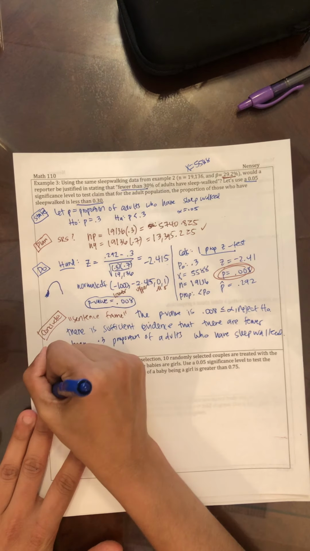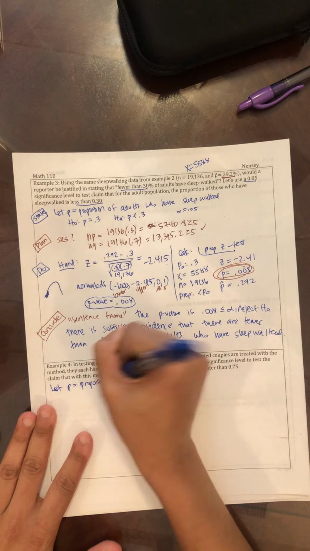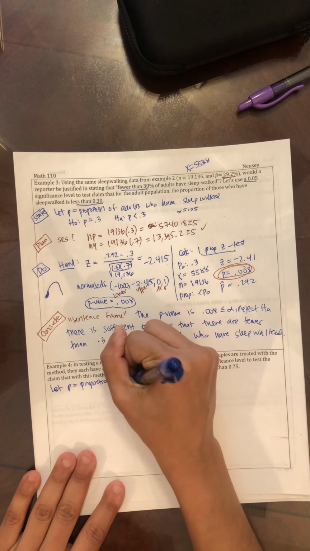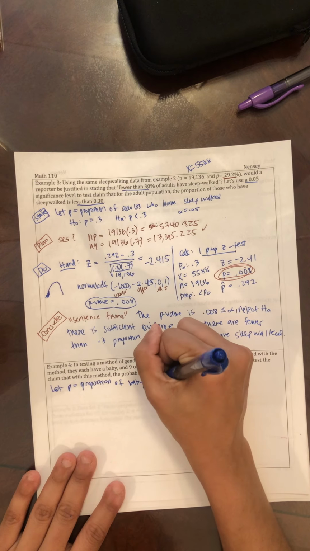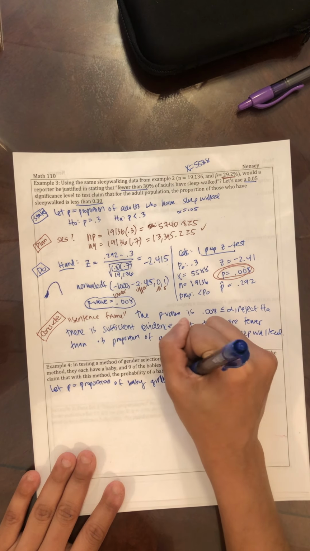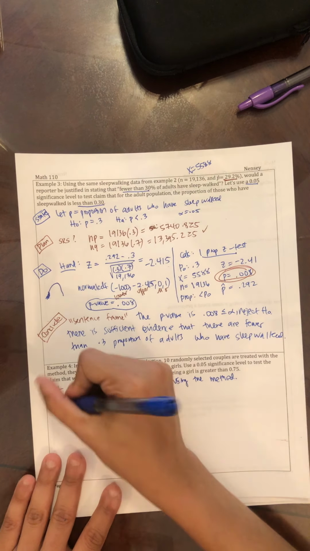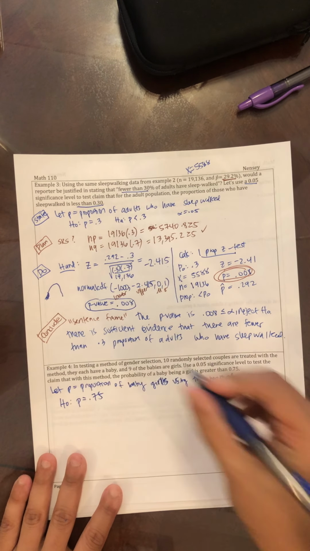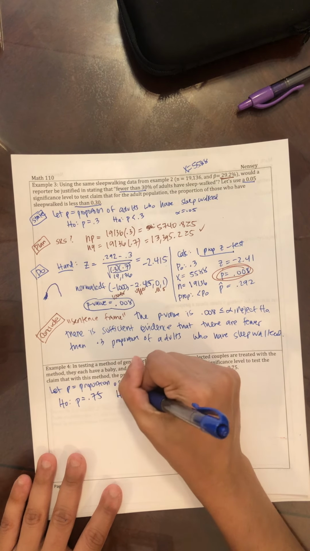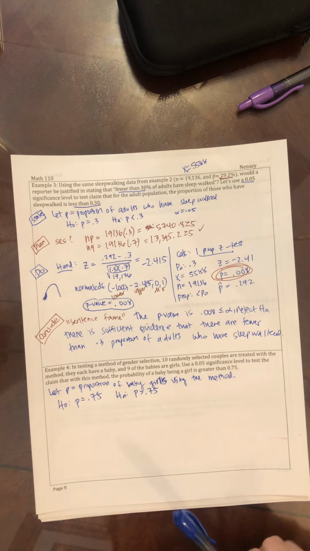So your state is going to be, well, I guess I am. So let p equal proportion of baby girls using the method. And if you read the problem, it'll make more sense. Okay? Your H0 is that the proportion is 0.75, and your HA is your proportion is greater than 0.75. And it actually makes more sense if you read the problem. So that is your state.